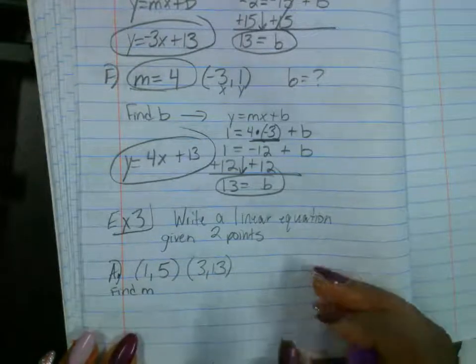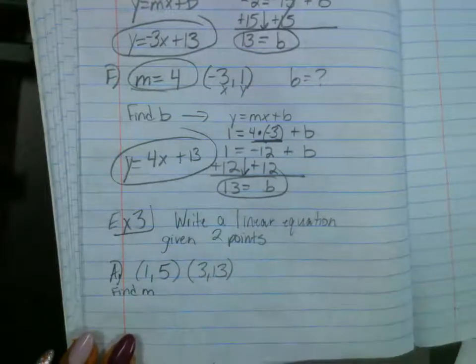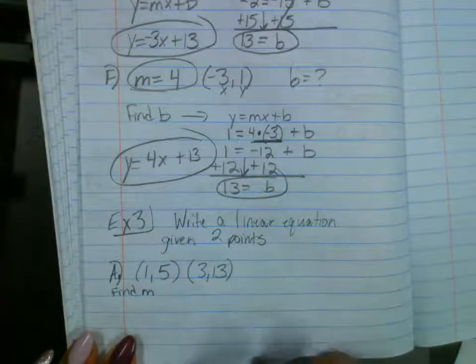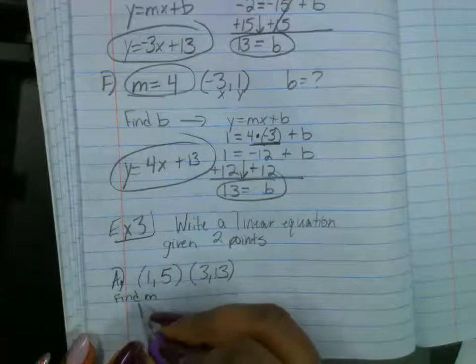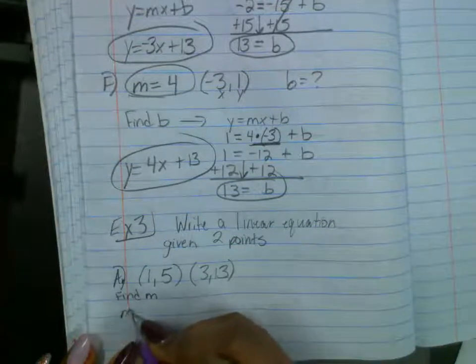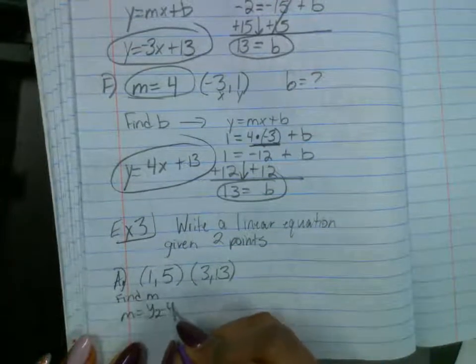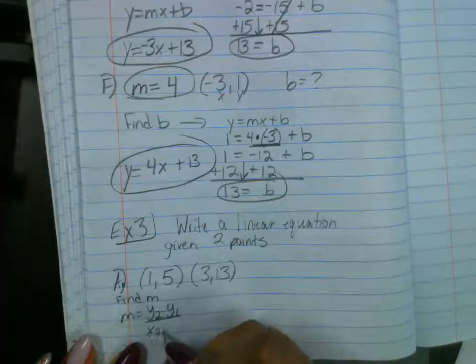The formula that we use to find m, does anybody remember? The formula that we're going to use to find m. Is it y2 minus y1 over x2 minus x1? Excellent. Excellent job.